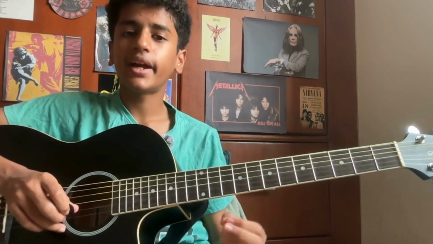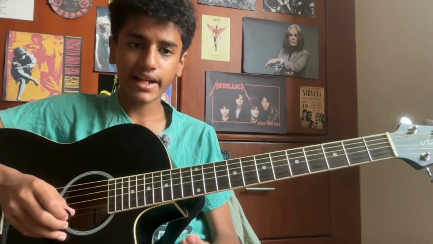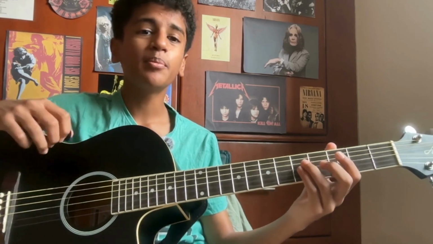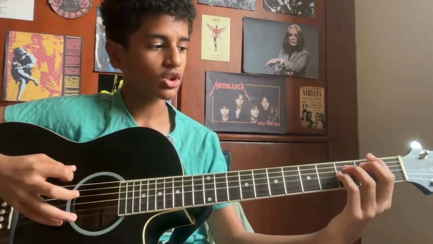So next up, let's start with your picking hand. This is where the dynamics really begin. So there are two types of picking, light picking and hard picking. Light picking, you play with a very soft tone, and hard picking gives a very bright and aggressive tone like many rock songs.